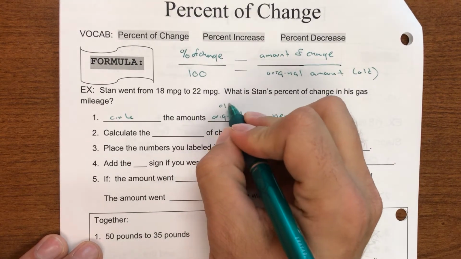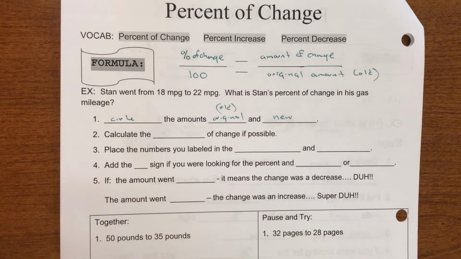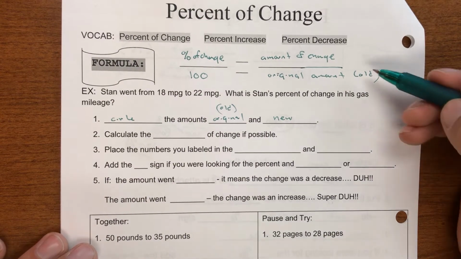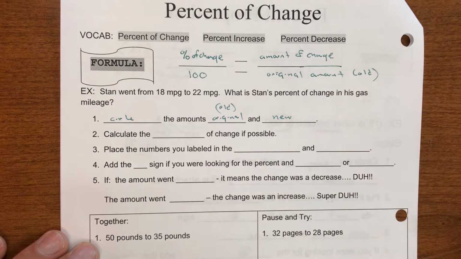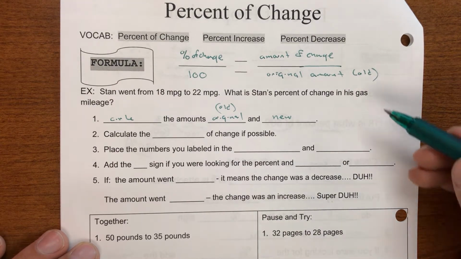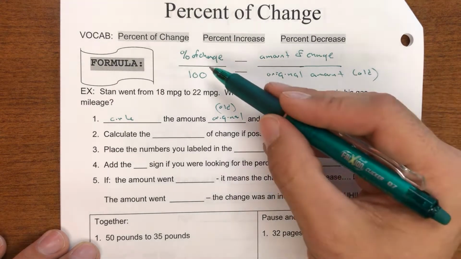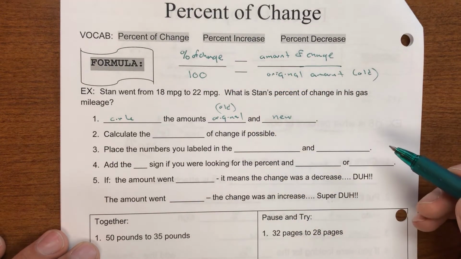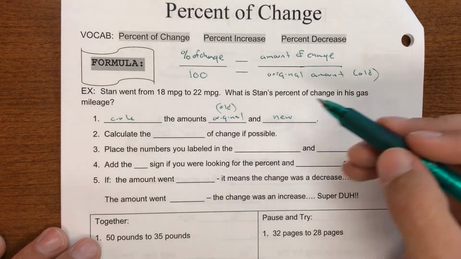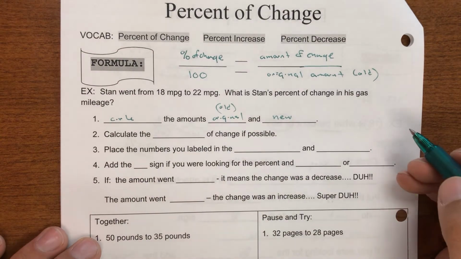And again, if old is easier for you to remember than original, we're looking for the old or the original amount, and we're looking for the new amount. Those are the two numbers that we need to go on this side, which it gives us sometimes. Sometimes it gives us the percent and we have to figure it out. But normally, we're looking for the percent, okay?